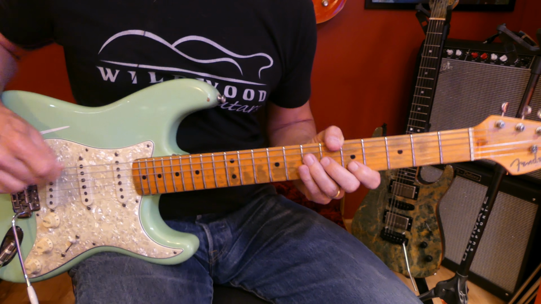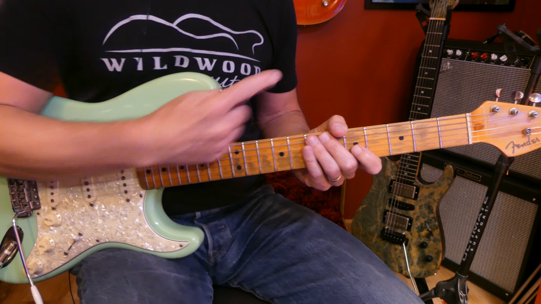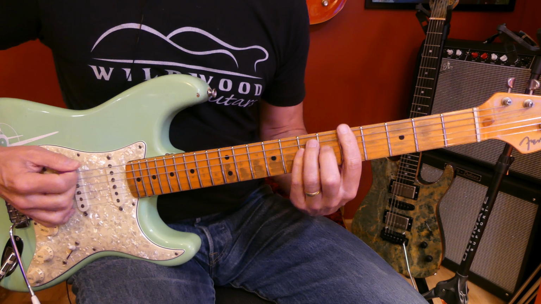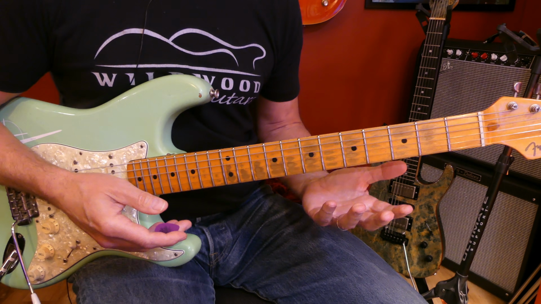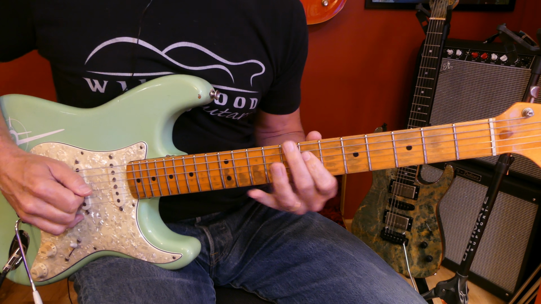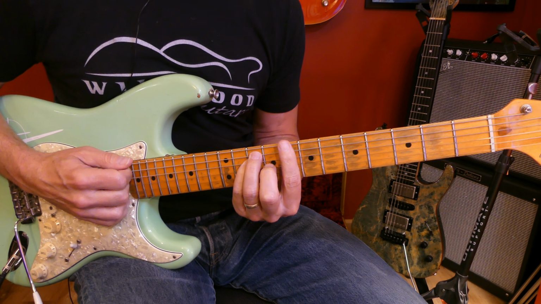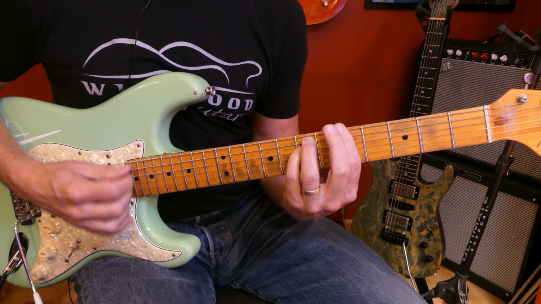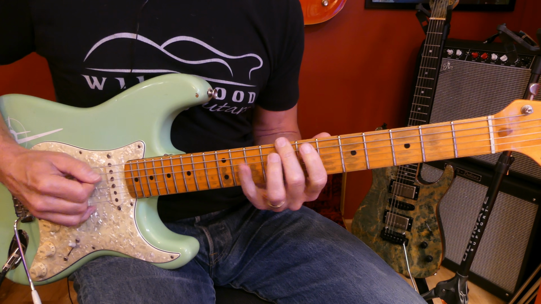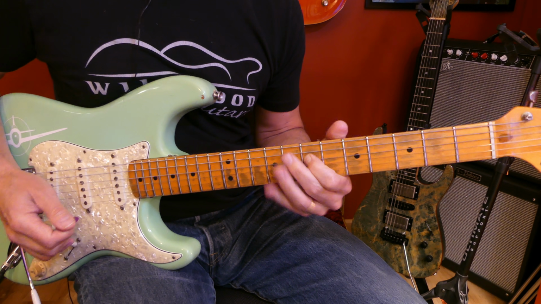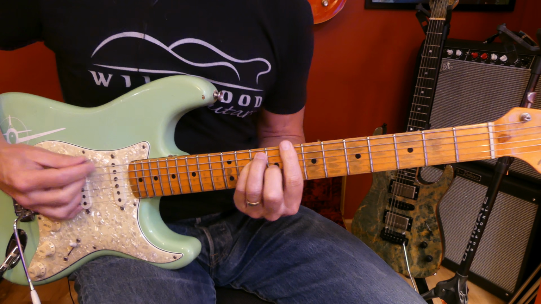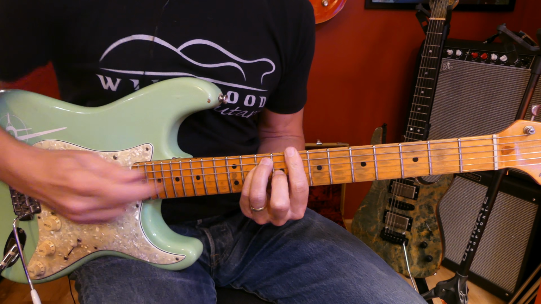Let me show you a couple of ways to find this on the guitar. First of all, the 6 is the easiest way. You can go up to the 6 in any major scale. Let's just take C, for example. 1, 2, 3, 4, 5, 6. So the relative minor of C is A minor. So you can just simply go up to the 6 of any major scale and find your relative minor. Or you can count down from the root: 7, 6, and find it that way.